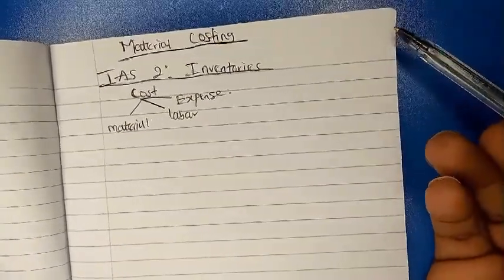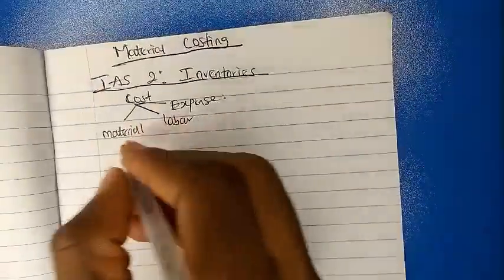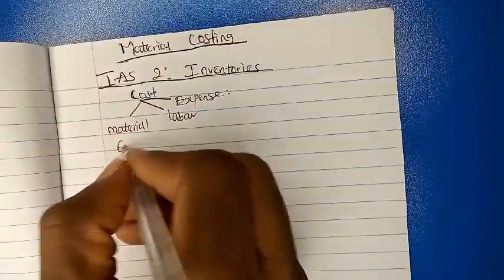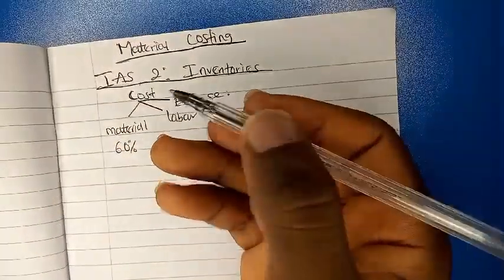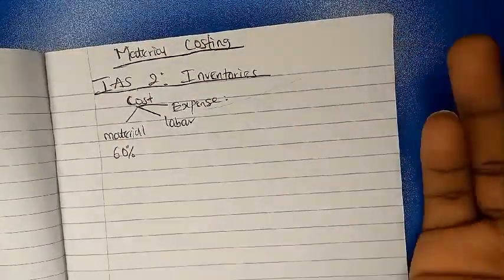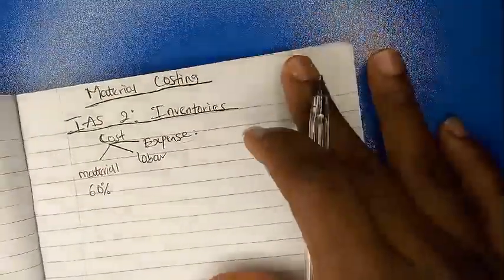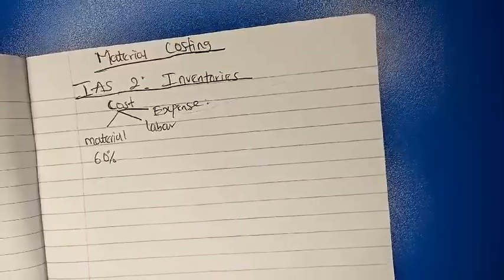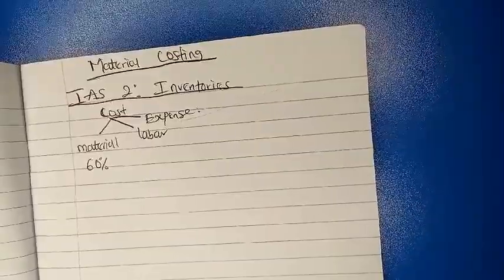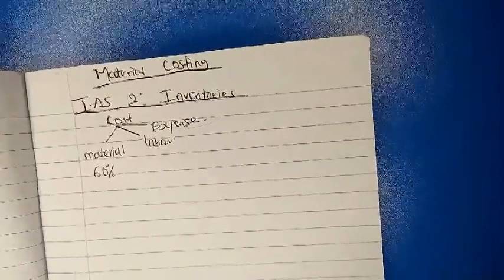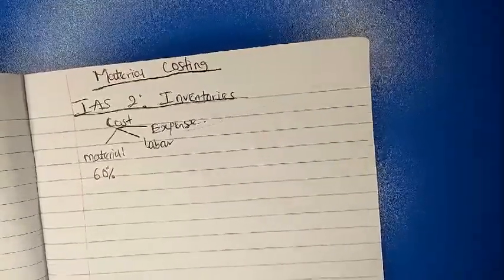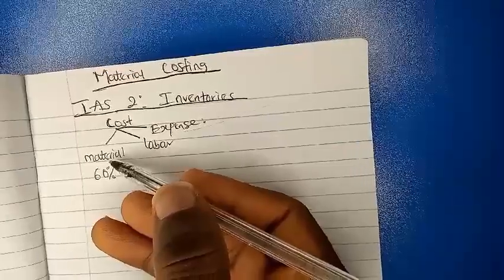And according to research, it is believed that in the costs of production of most business organizations, material always amounts to 60% of it. So that means the amount of material always amounts to 60% of the costs a business organization incurs. That is why it is very necessary for us to place some degree of importance on accounting for costing. So in this class, there are two aspects to this material costing.